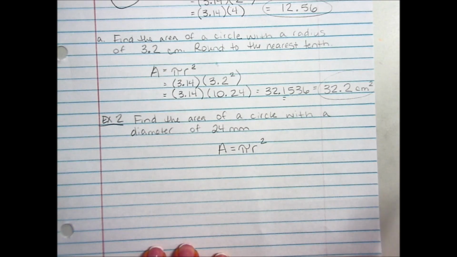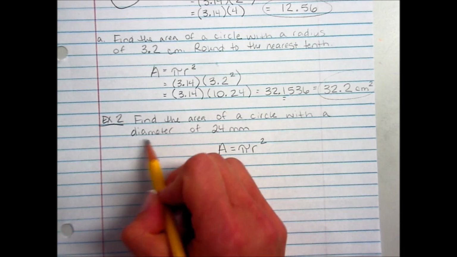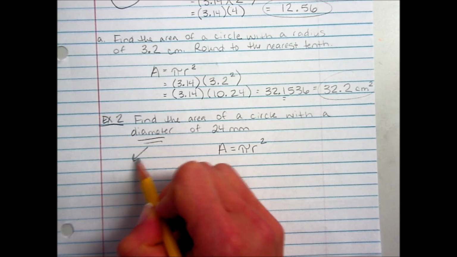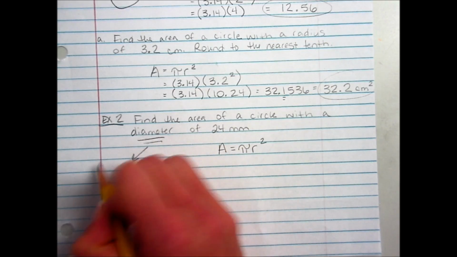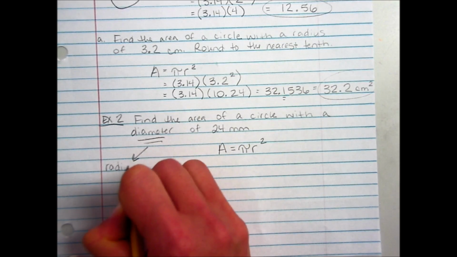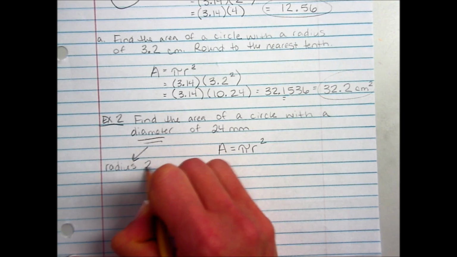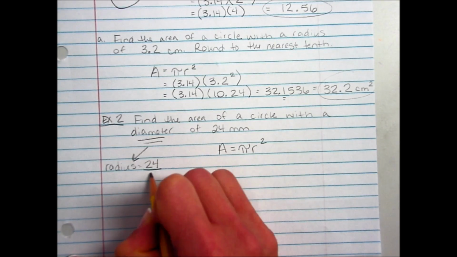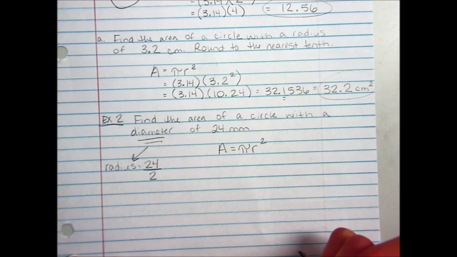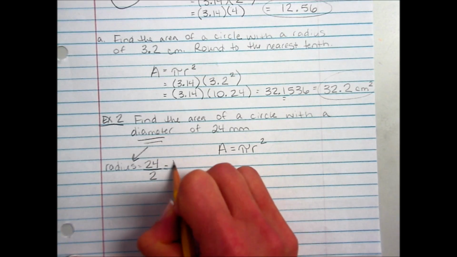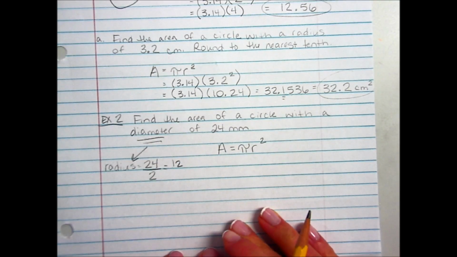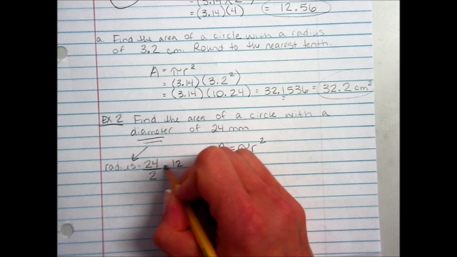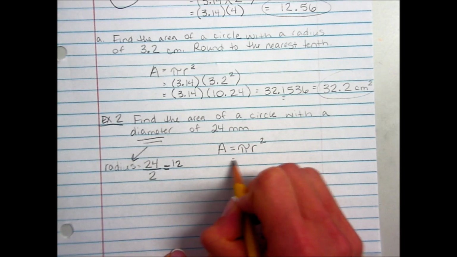But what did we learn yesterday about the relationship between a radius and a diameter, Erica? The radius is half of the diameter. Good. So I'll take my diameter and see what the radius would be. So for the radius of that circle, we would take the diameter and divide it by 2 because it's half of the diameter. And so the radius would be 12. So now I can plug this in.